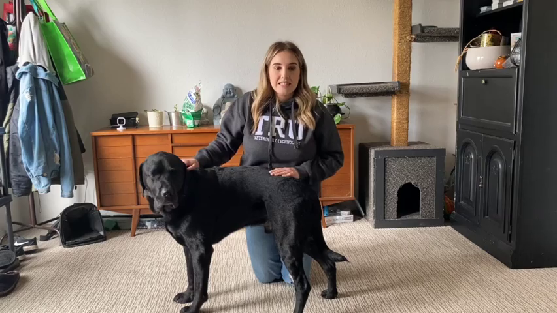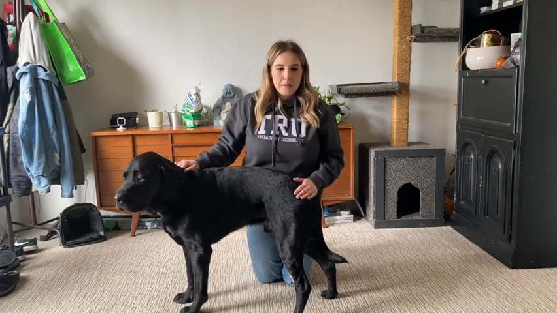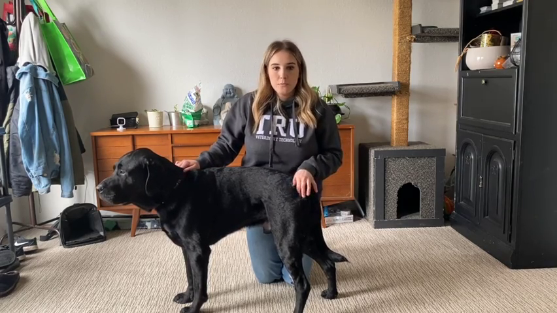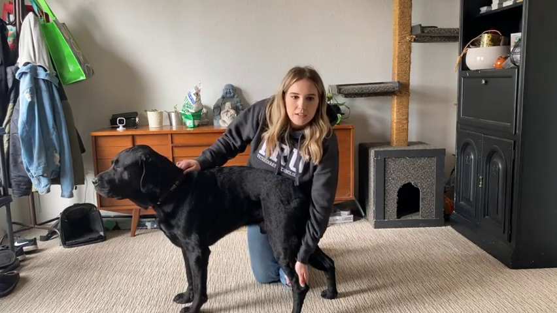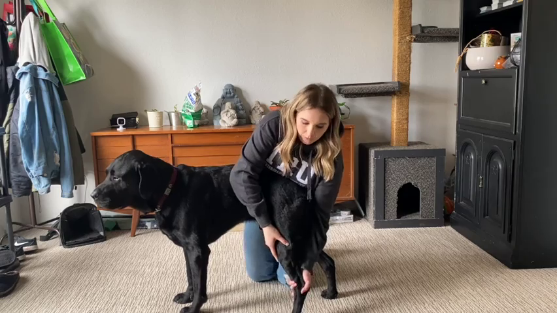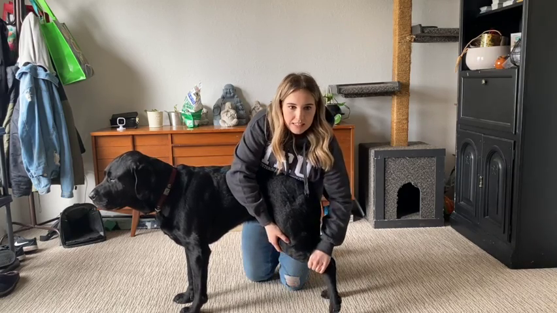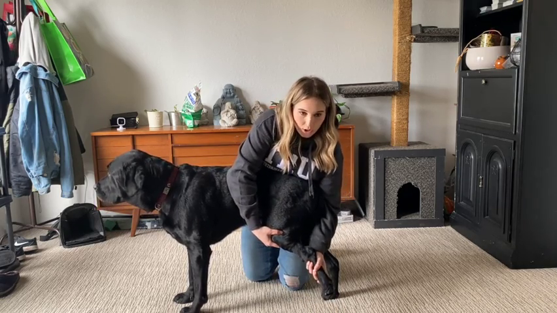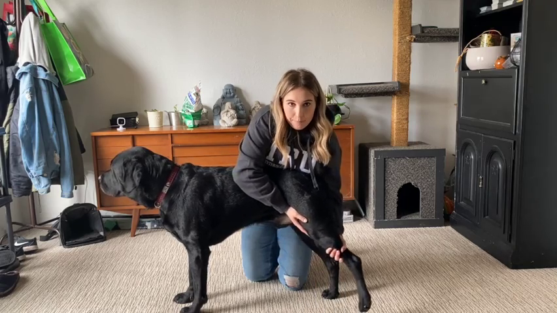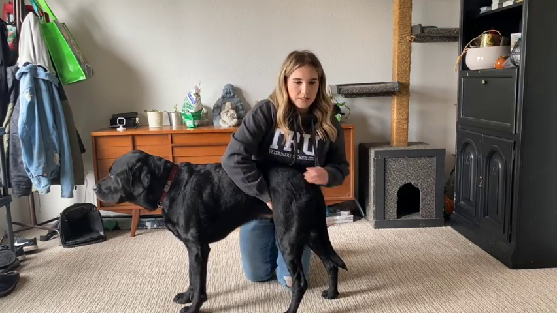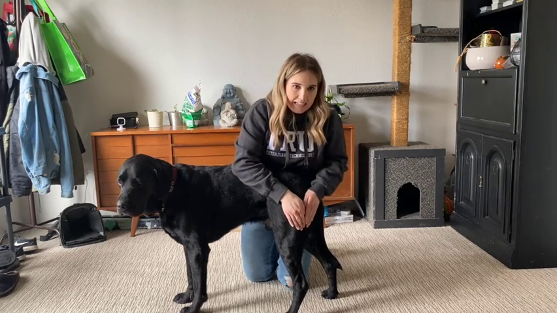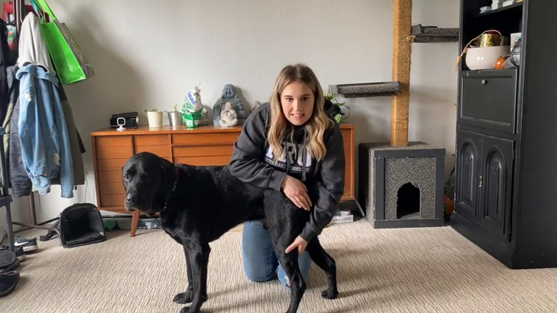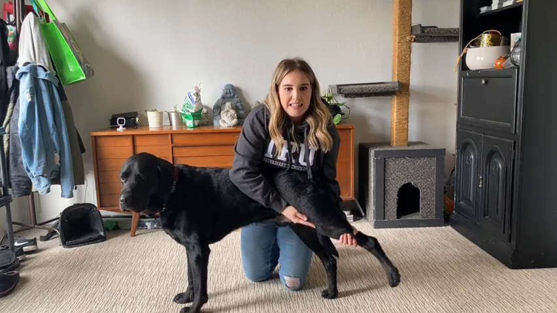Next we have the semitendinosus muscle. It originates on the ischiatic tuberosity of the pelvis as well and inserts on the tibia and the tuberocalcaneal. It flexes the stifle, so the knee here, and it extends the tarsus as well as the hip. And then we have the semimembranosus muscle. This also originates on the ischiatic tuberosity, and it inserts on the femur and the tibia and extends the hip.